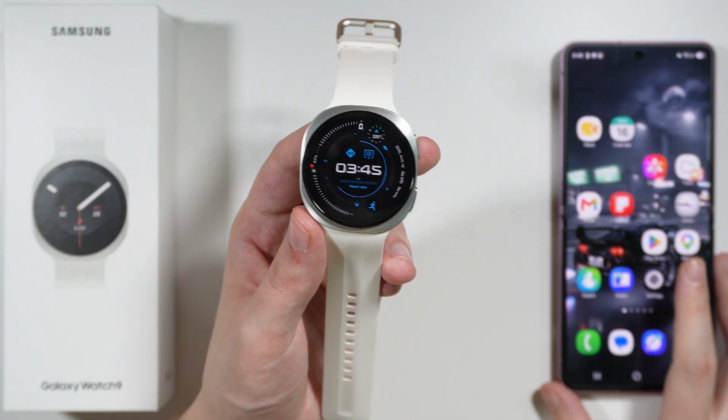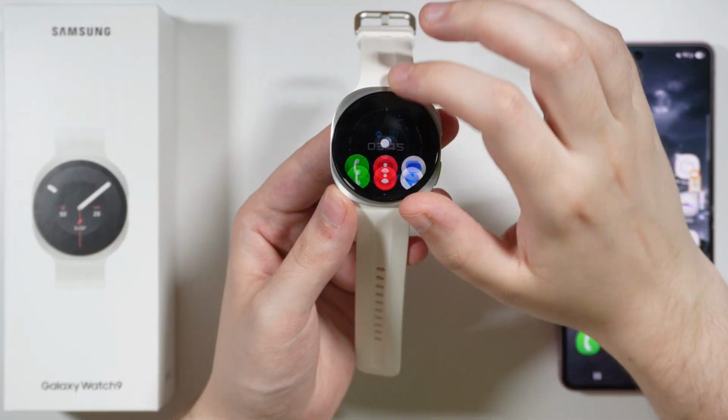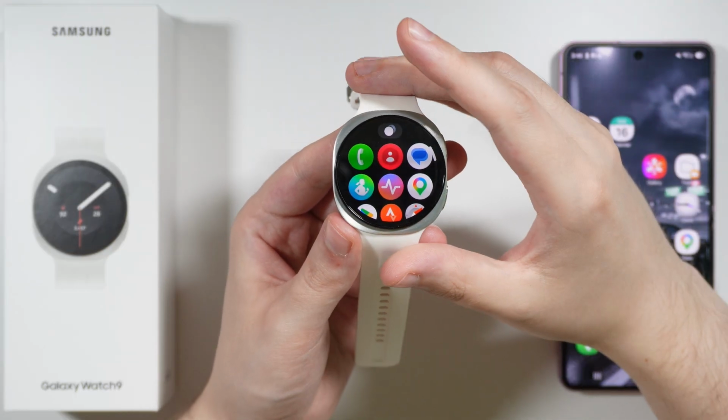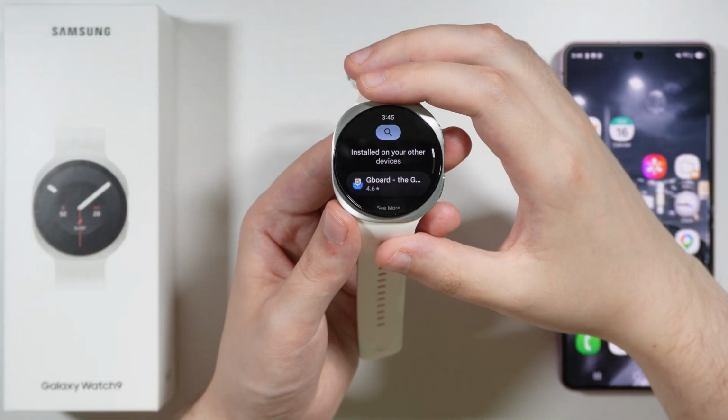If you want to download apps on a Samsung Galaxy Watch 9, all you have to do is swipe up on the watch face to open the list of apps, and then in here we need to find Play Store. And there we go.